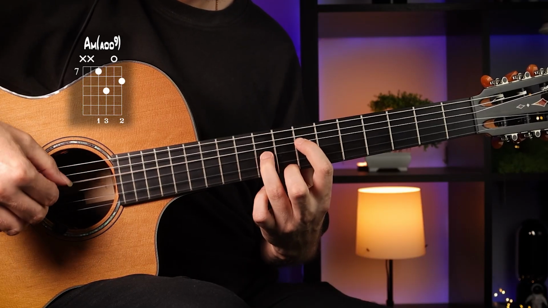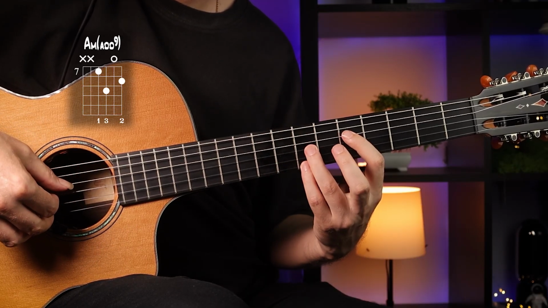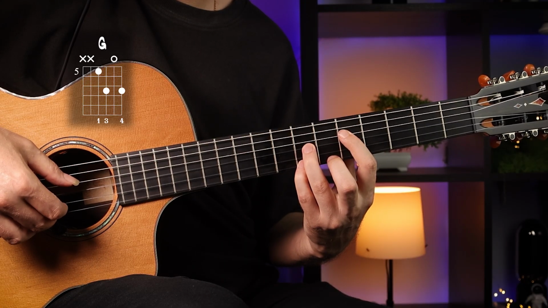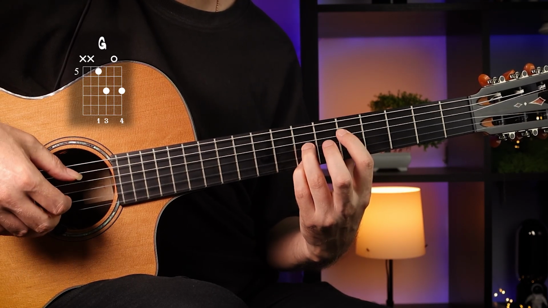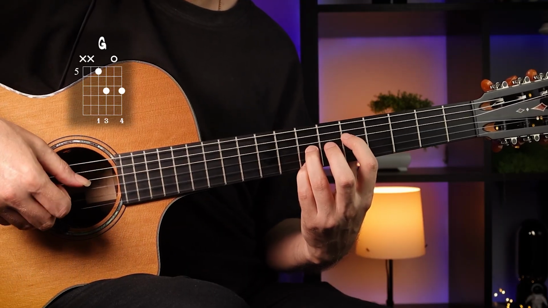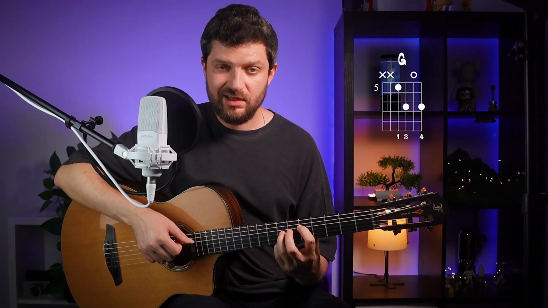Now we shift the whole shape down to the 5th fret. This time we slightly change the top note to fit a major chord. The pinky goes to the 7th fret on the high E string, that's a B, and we get a G major chord. Move it down another whole step. We get F with an added 11th.